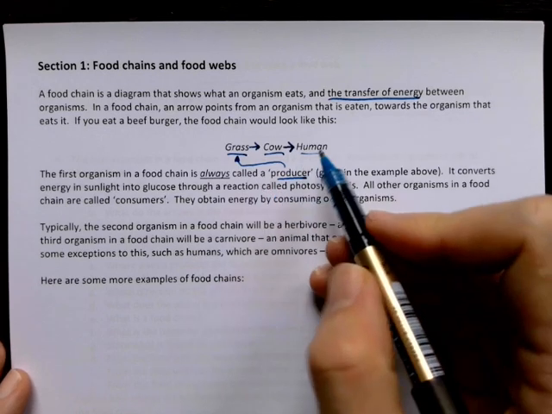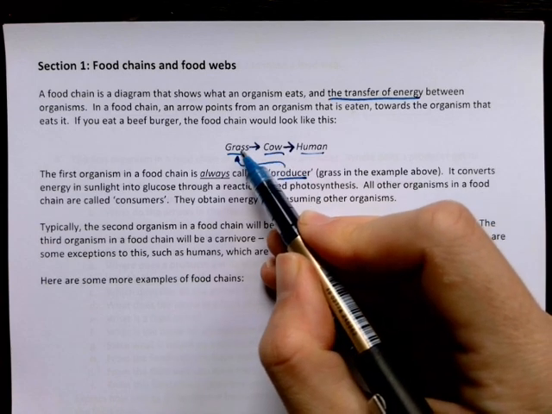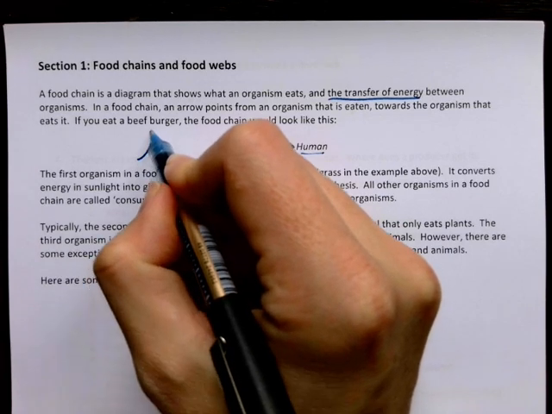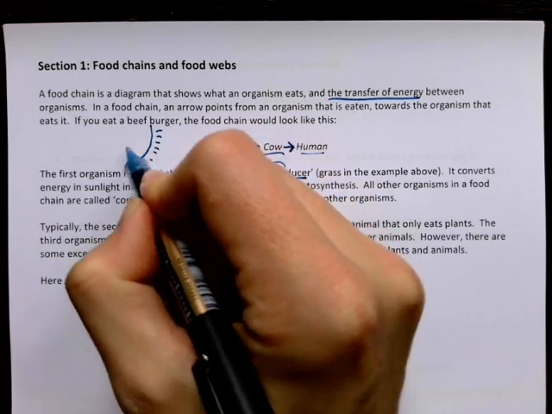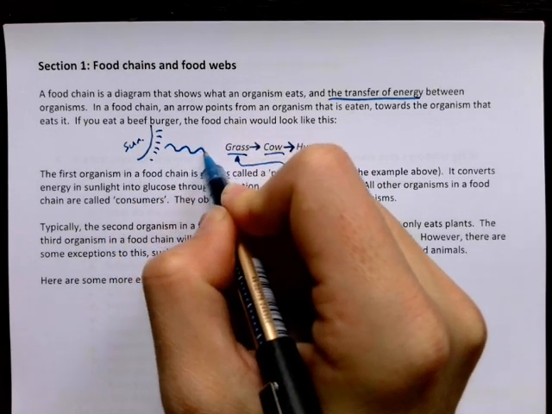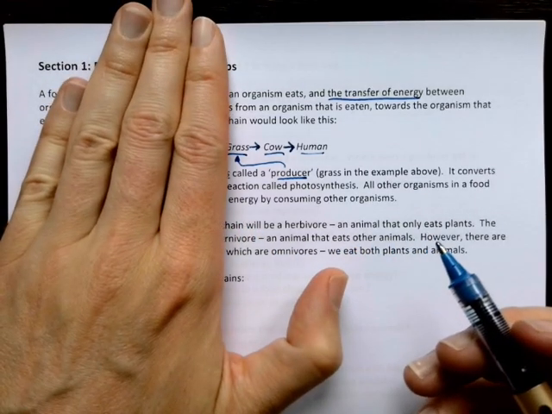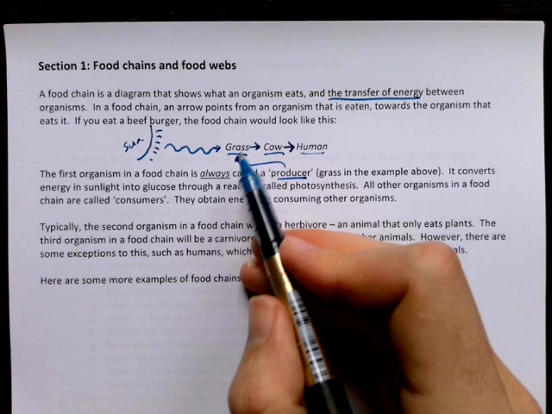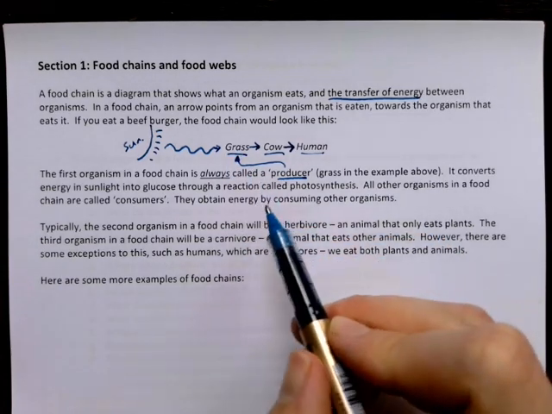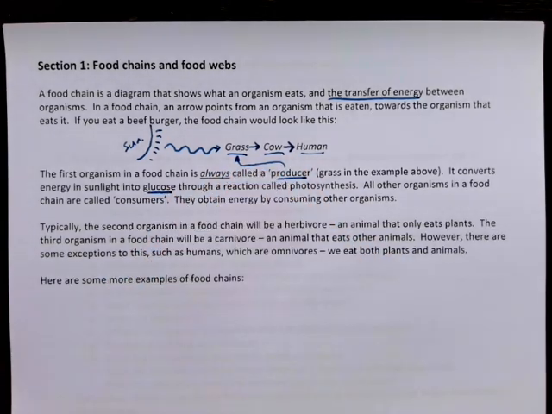So you might have thought, well, if the human gets its energy from the cow and the cow gets its energy from grass, where does the grass get its energy from? And the answer is it gets its energy from the sun. So this is the sun, and this is the light energy. But we don't include this part in the food chain. We just start with the producer. It's called a producer because it is producing glucose. It's making its own food.